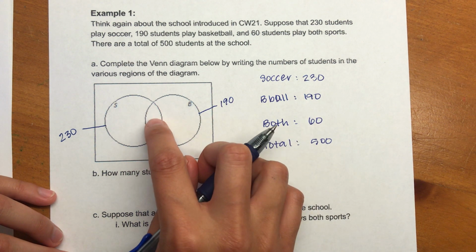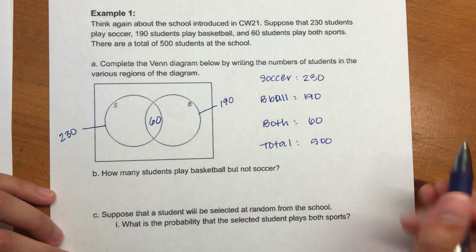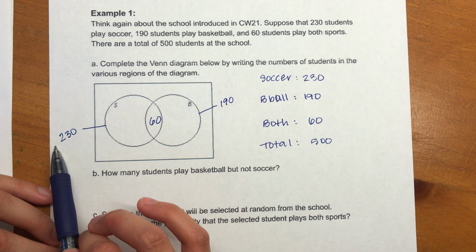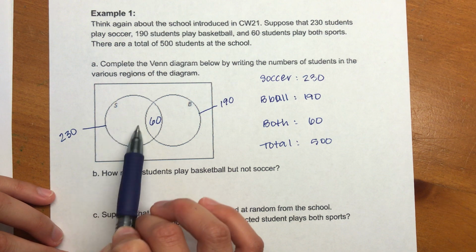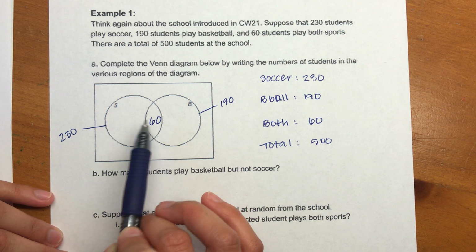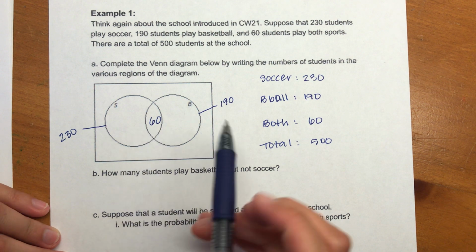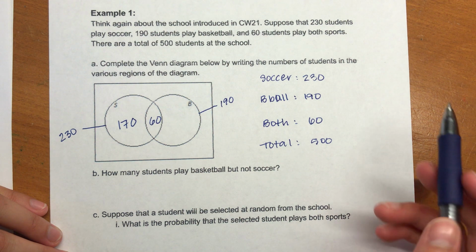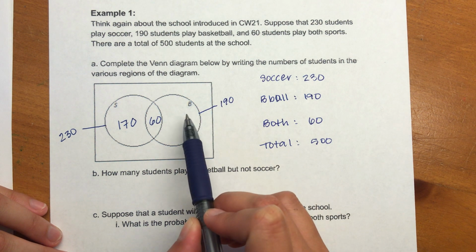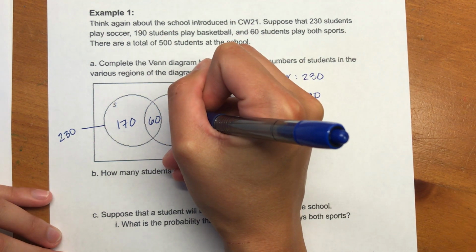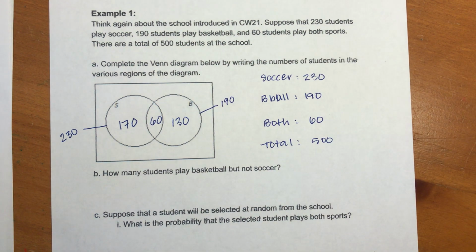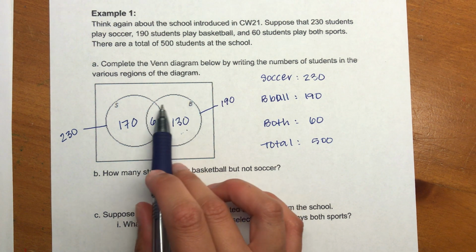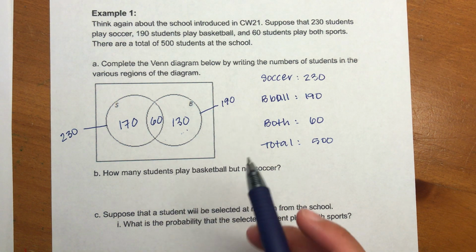So the way we figure out what goes in each of these spaces is we take these numbers, and both is easy. We can actually put the both number just in here, 60. But to find this number, I need this spot plus 60 to add up to 230 because that's people who only play soccer plus people who play soccer and basketball. So I'm really going to do 230 minus 60 to get 170 for this spot. Same thing for basketball. I'm going to do 190 minus 60 to get 130 students who play basketball only. The total number of students that play basketball is 60 plus 130, which is 190.